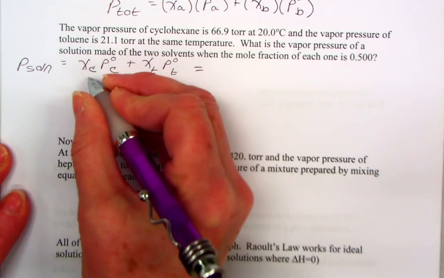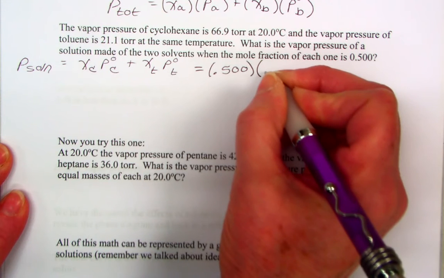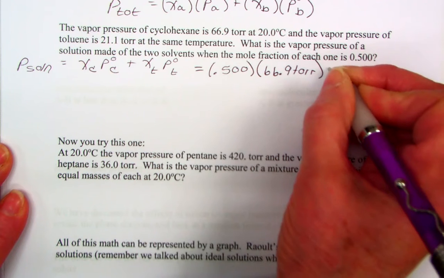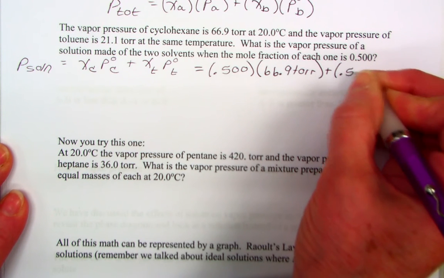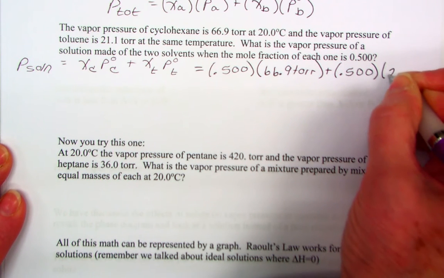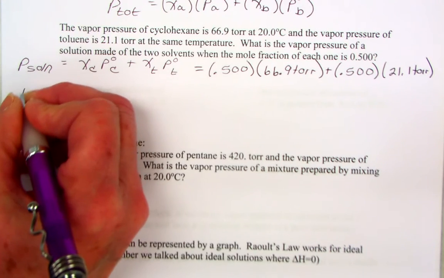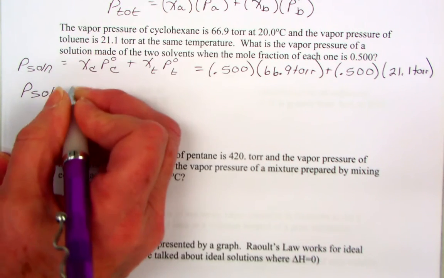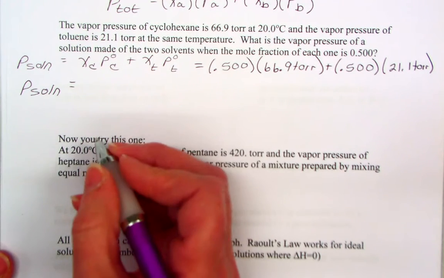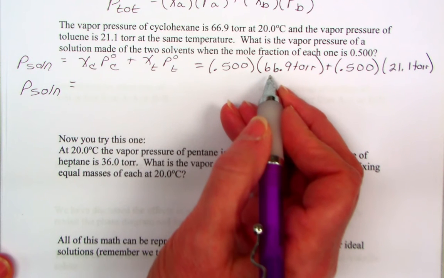So that means the mole fraction of the cyclohexane is 0.500 times the pressure of pure cyclohexane, 66.9 torr, plus the mole fraction of the toluene, also 0.500, times its pressure, which is 21.1 torr. So now grab your calculators. The total pressure of the solution is equal to whatever this is. What is it? A half of that? 44?